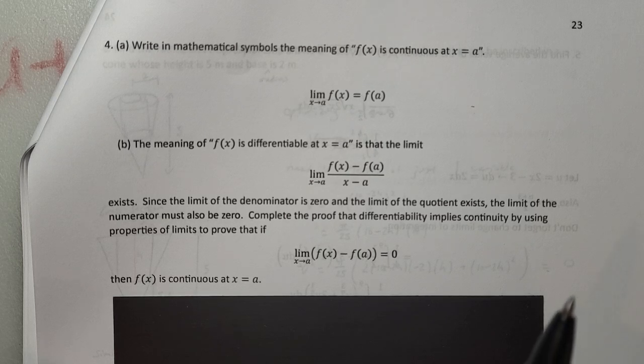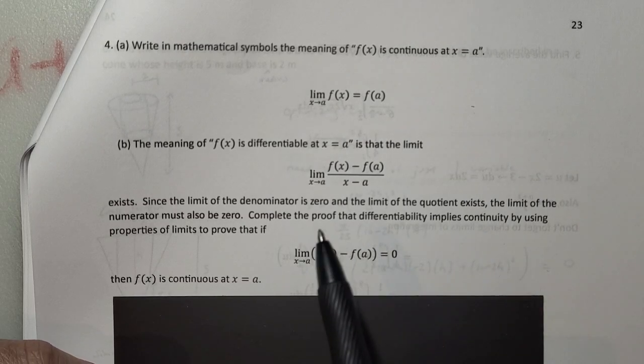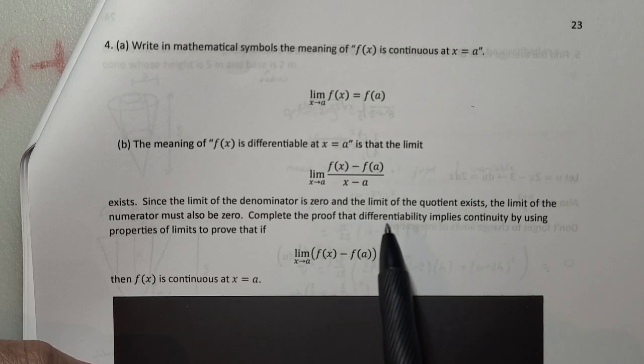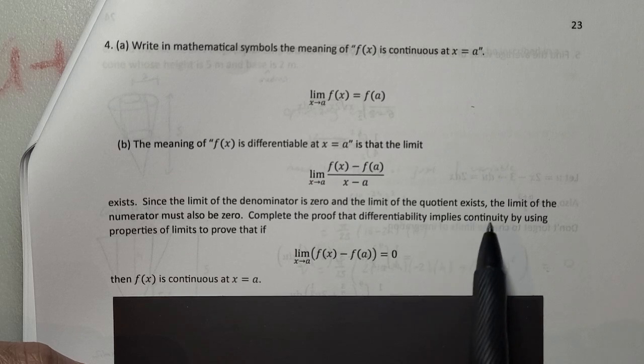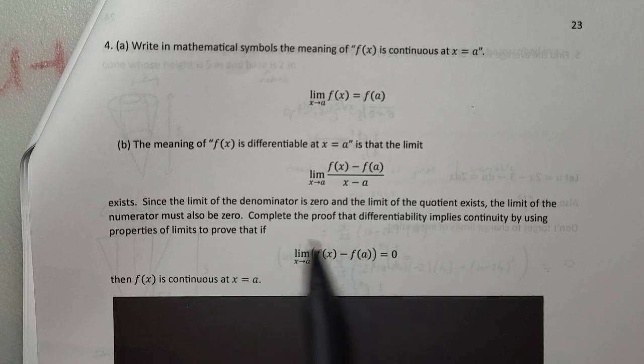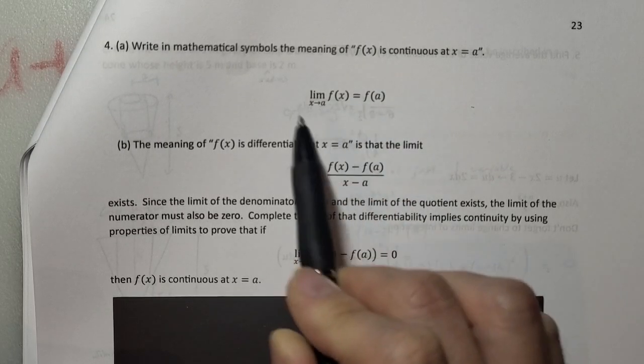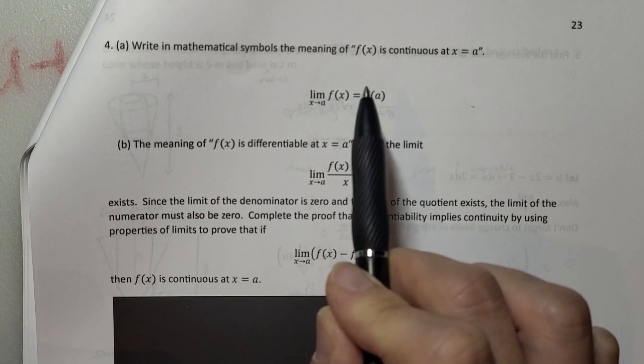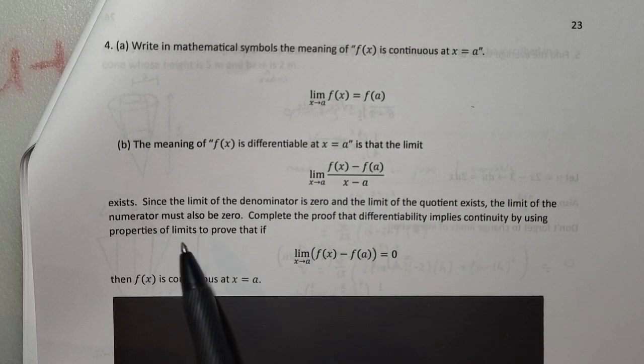So, what is this weird question asking? Even I was confused at first, but the key point was: complete the proof that differentiability implies continuity using properties of limits. That's key. How can we use properties of limits here? It's asking to prove that if this, then f of x is continuous. So somehow you have to get from this to this. How in the world would you do that? By properties of limits. So let's try that.